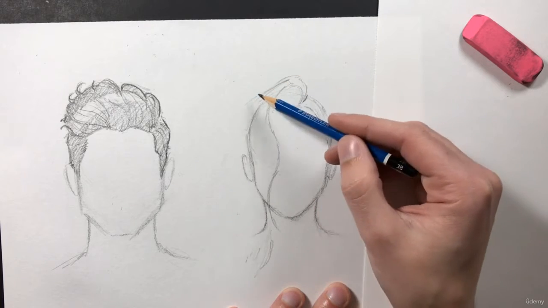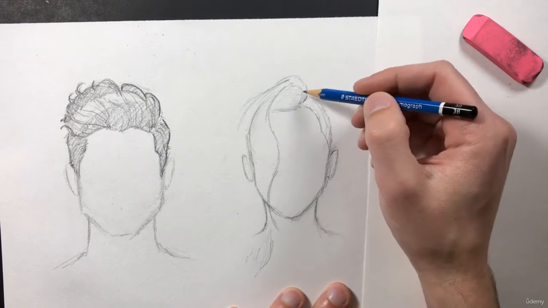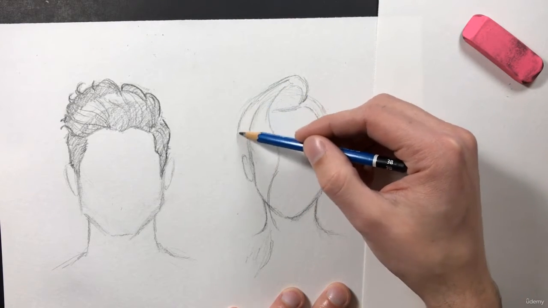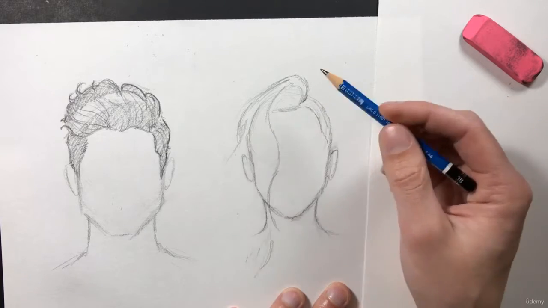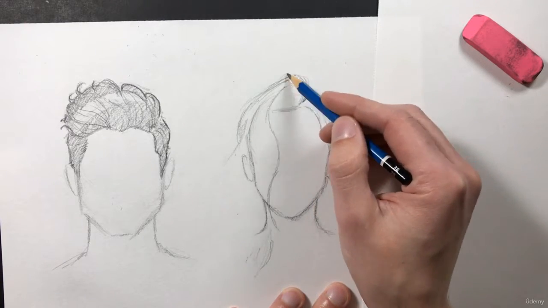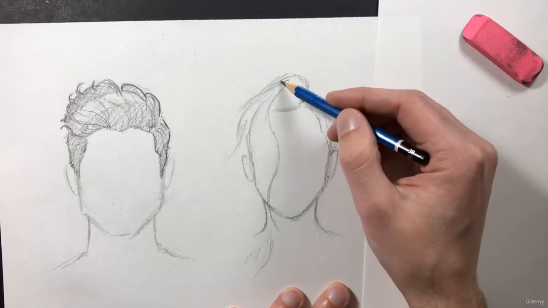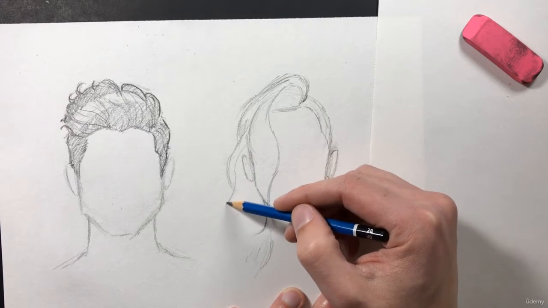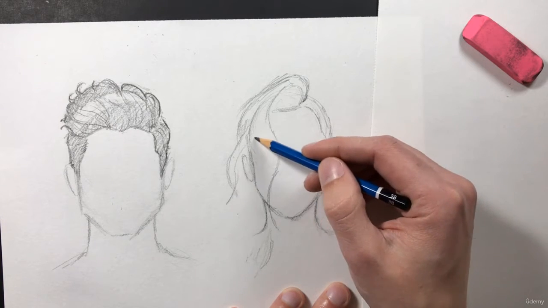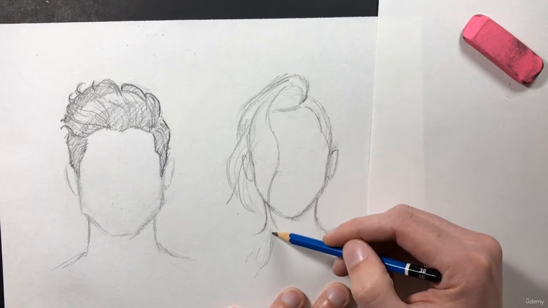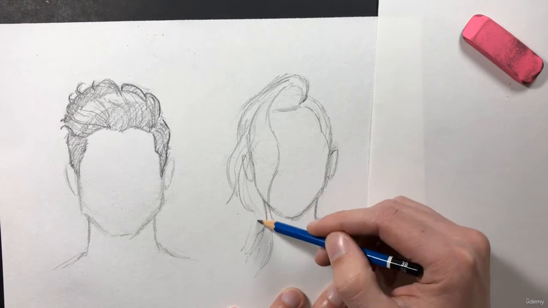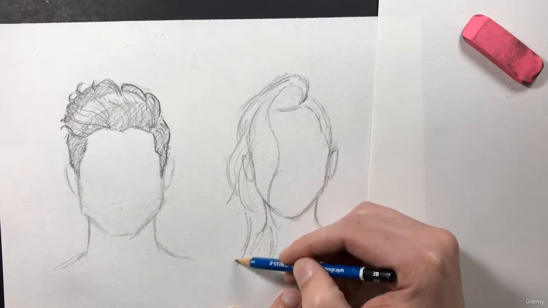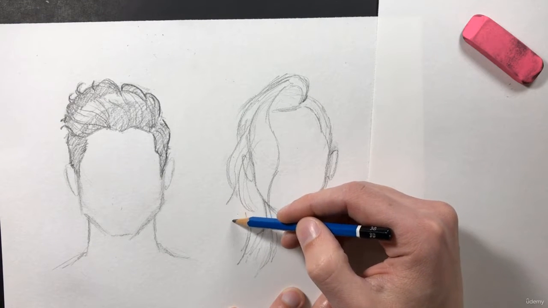Like I said, it's all about creating a form and a shape for your hair. It's not about the individual strands, it's about the overall shape that it makes and the flow of the shape. Be sure to keep looking at your reference and using it for the information that you need.